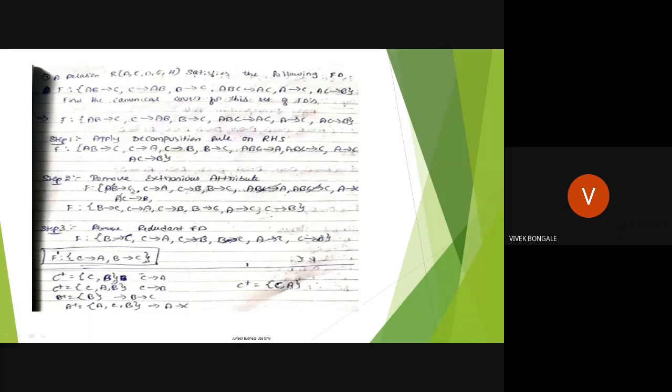These are all extra attributes. We have to remove the extra attributes in the second step. After removing extra attributes, we got B determines C, C determines A, C determines B, B determines C, D determines C, and C determines B. Now we have to remove the redundant functional dependency on the table. The second step is removing the extra attribute. In the third step, we are going to remove the redundant functional dependency from the result of the second step. So what is the resultant redundant functional dependency?